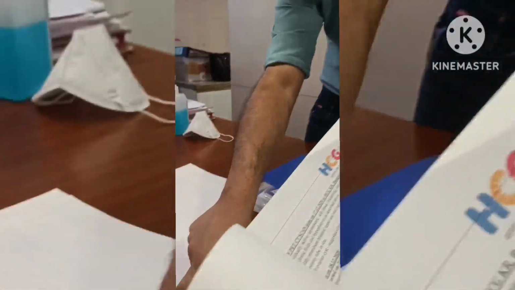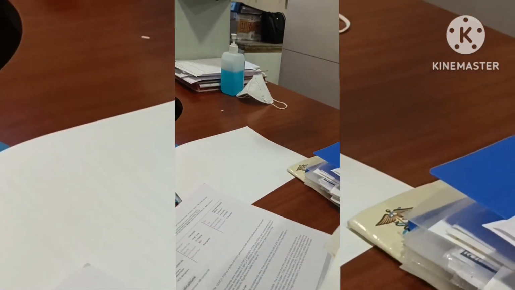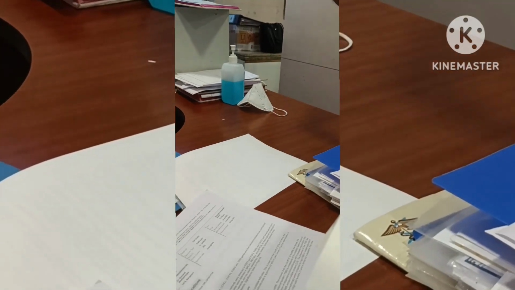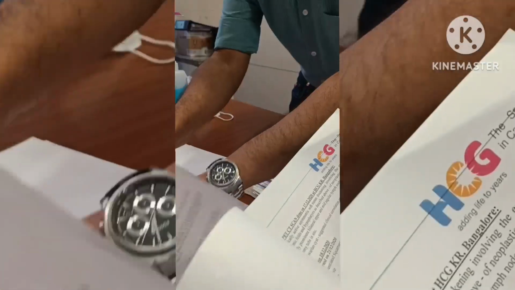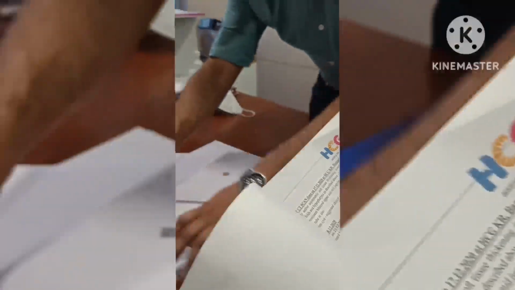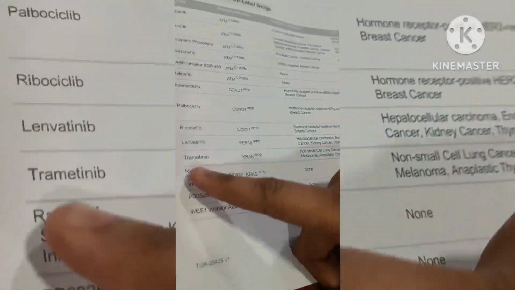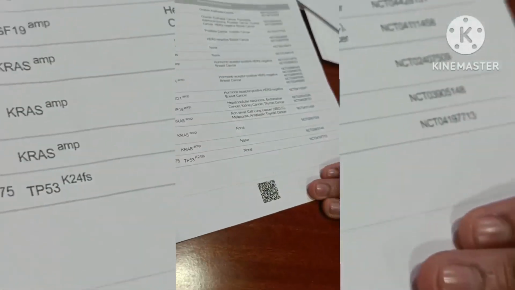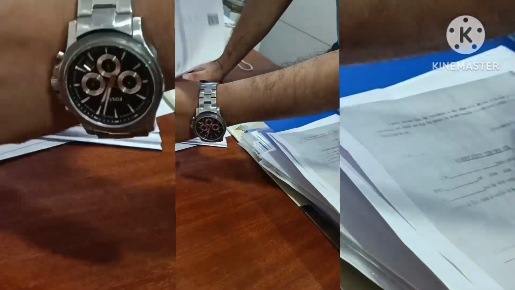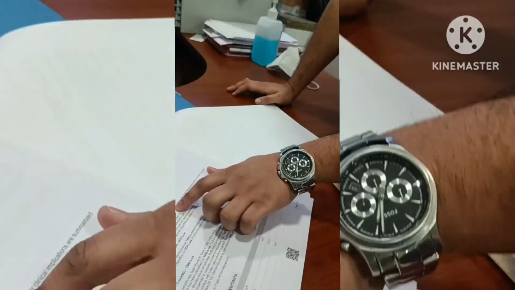So any mutation in them will cause this signaling and create a more tumorigenic environment. For them, we can try downstream inhibitors such as trametinib, MEK inhibitors. And another thing is you also have a mutation in TP53.